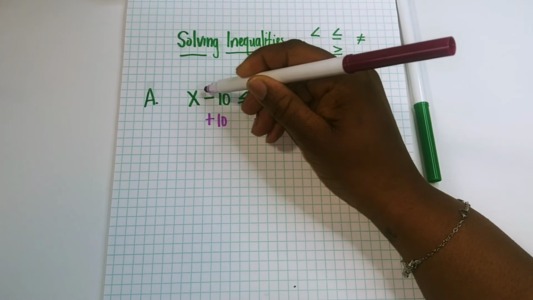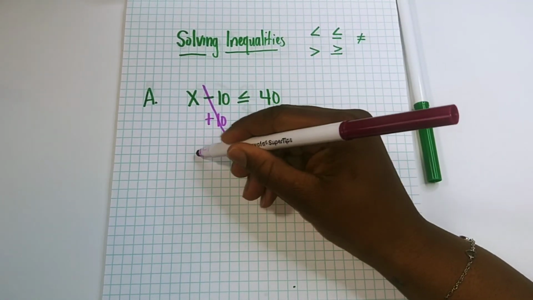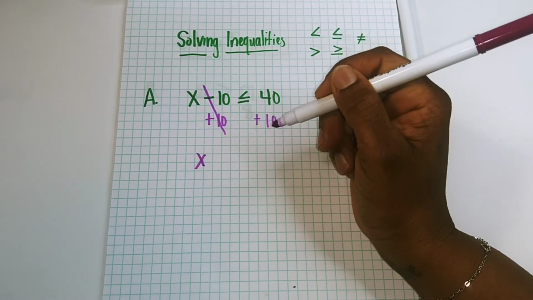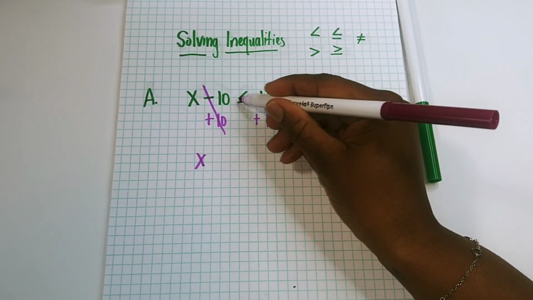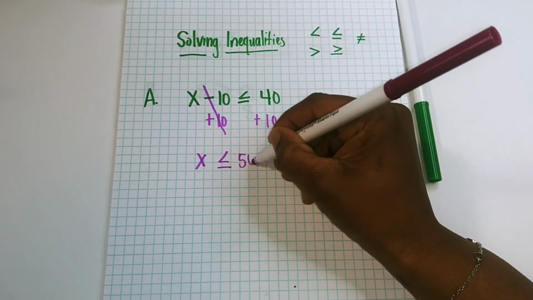Negative 10 and positive 10 equals 0. Those are called additive inverses. On the left side of the equation, I'm left with x is less than or equal to 40 plus 10, which is 50.